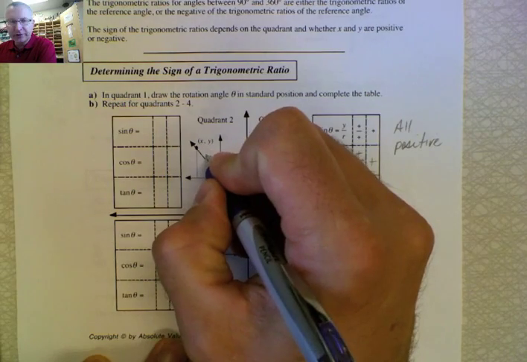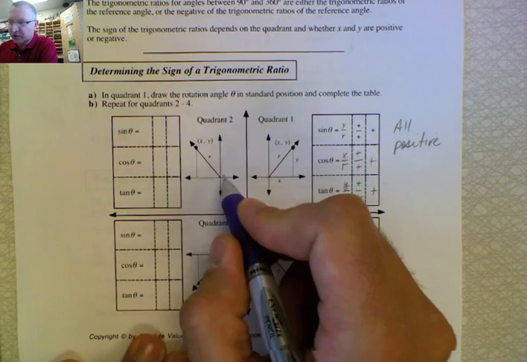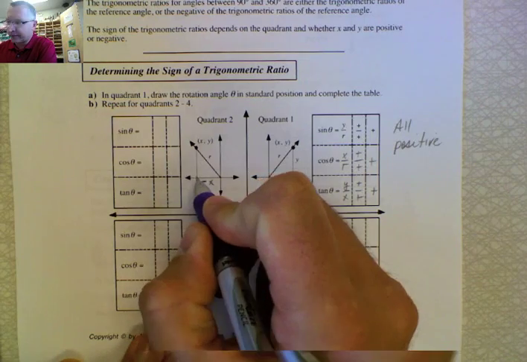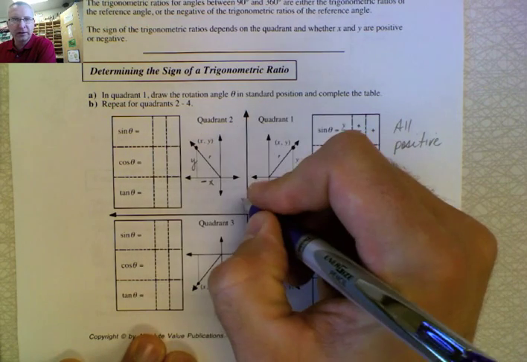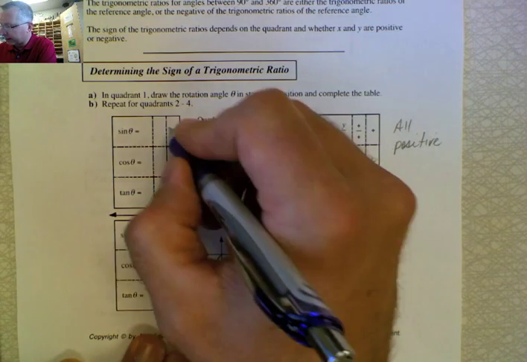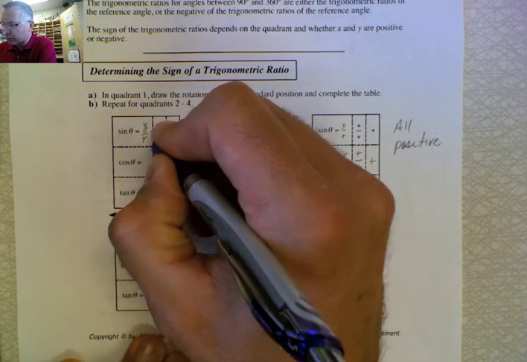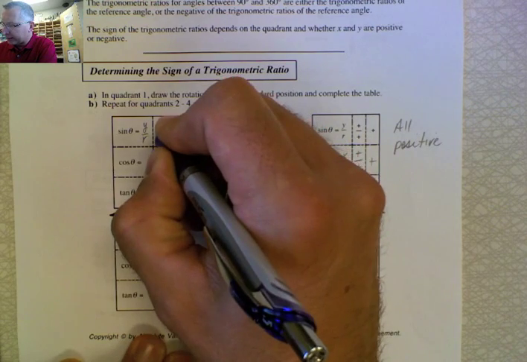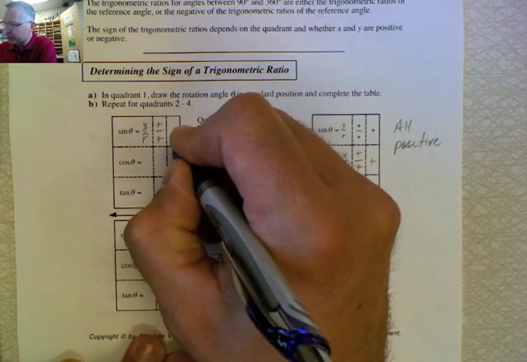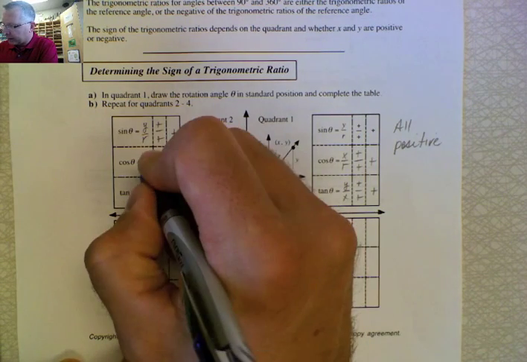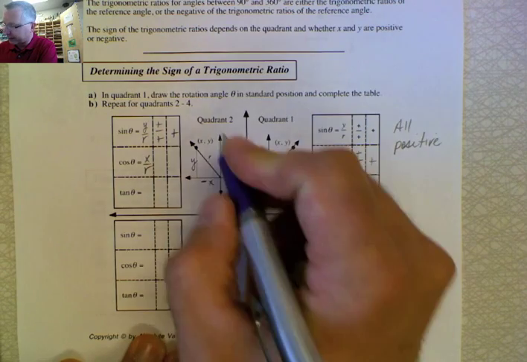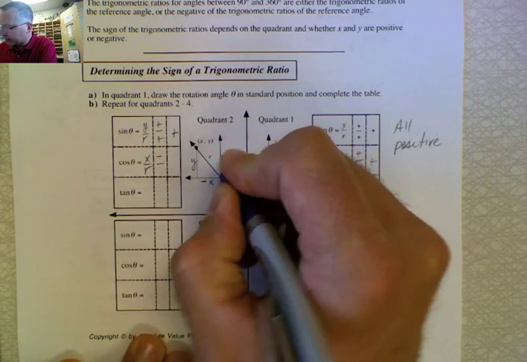If we look at quadrant 2, if we label this triangle, the x is going to be negative because we go along the negative x-axis, and the y is going to be positive because we're going up in the positive direction in y. So if we do sine, which is y over r, y is positive and r is positive. So in quadrant 2, sine is positive. If you look at cosine, which is x over r, well, x is negative and r is positive.